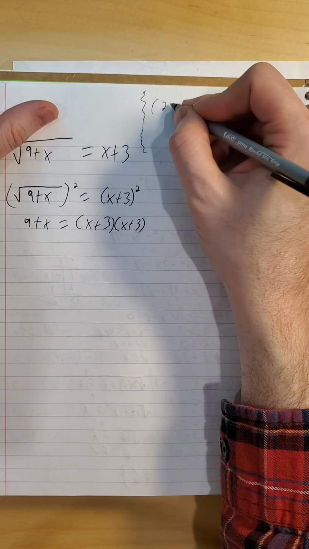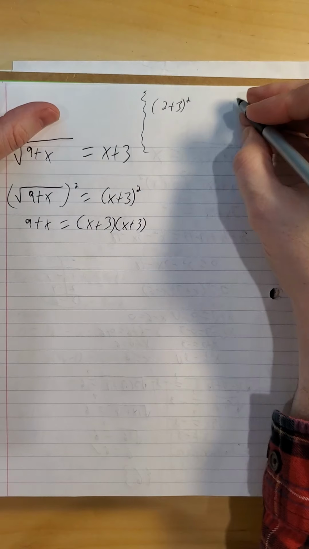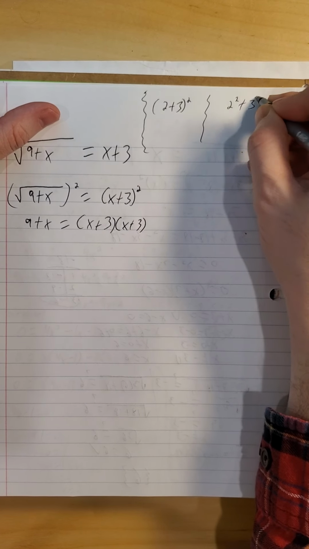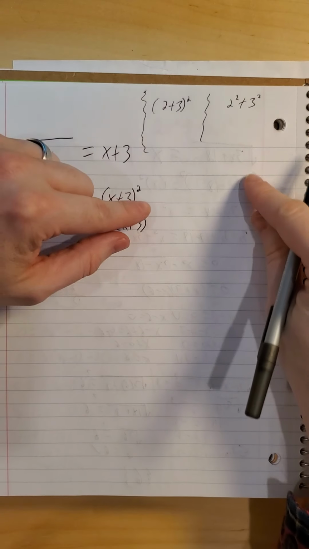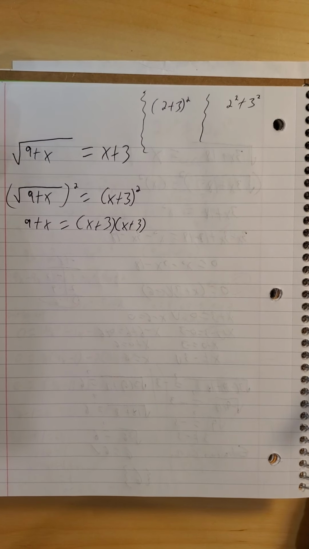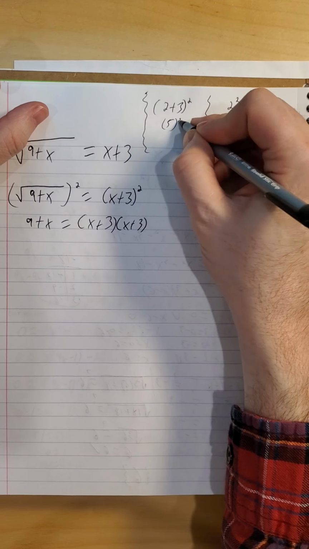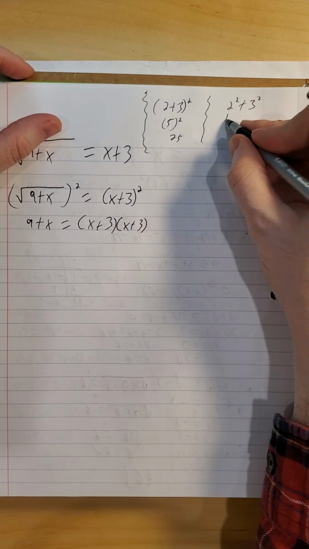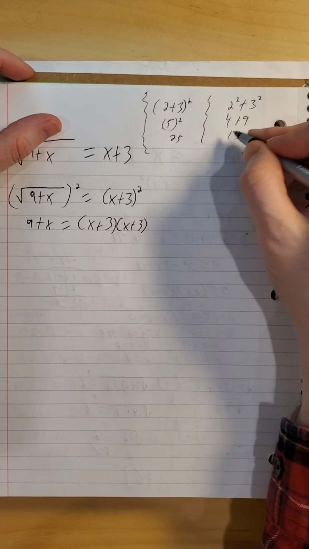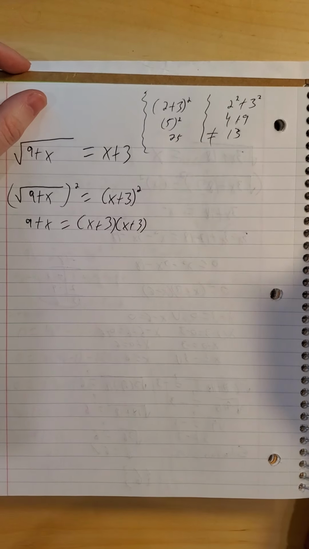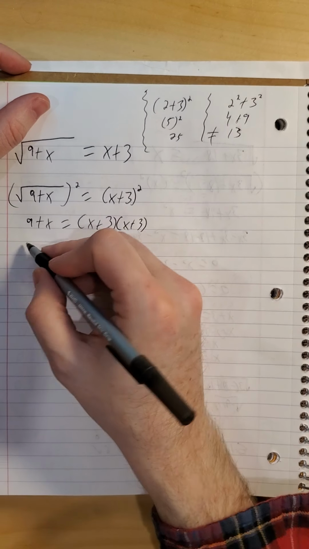Try out 2 plus 3 quantity squared. Try out also 2 squared plus 3 squared. Go ahead and pause it, simplify each of those, see if you get the same number. Welcome back. Hopefully you did not get the same number. One is worth 25, one is worth 13. They are not equal to each other. So we do have to FOIL that out.